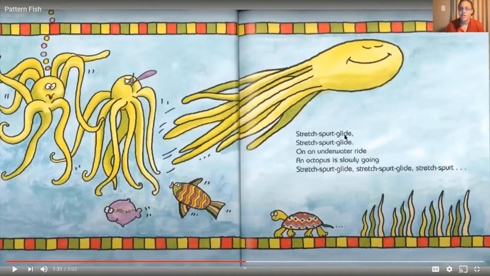What other patterns do you see on this page? Let's see. We know this one is an action pattern. Do you see the color pattern? Do you see a size pattern?